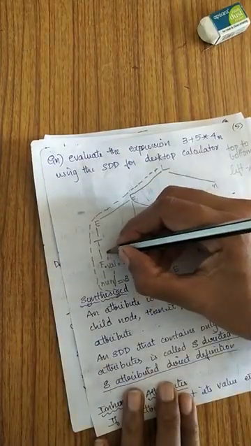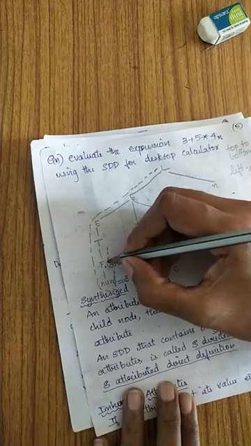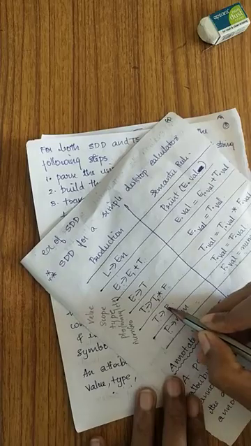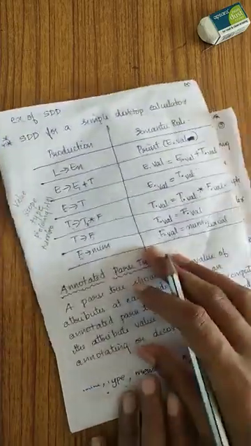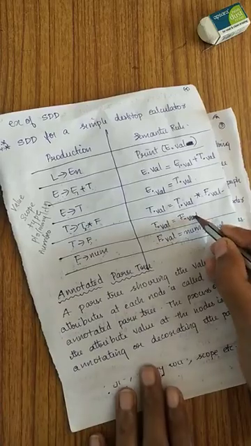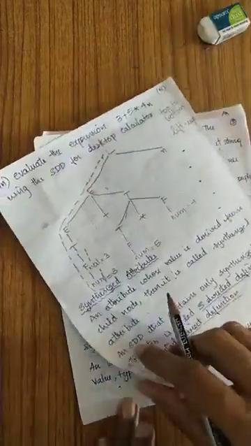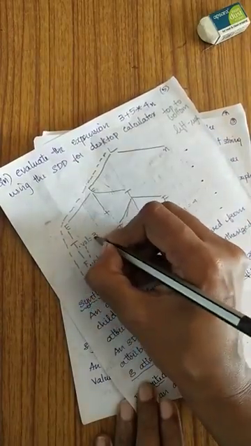Now again I am going back. It's a T to F, which means a reduction from F to T. Then you perform this action: whatever value is in F should be assigned to the value attribute of T. So T gets the value 3.